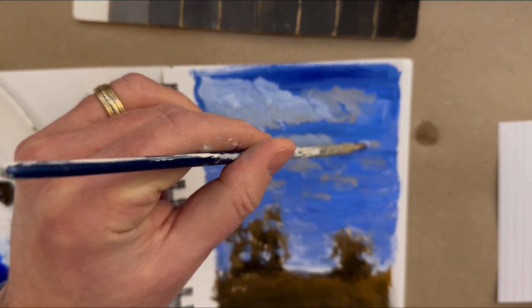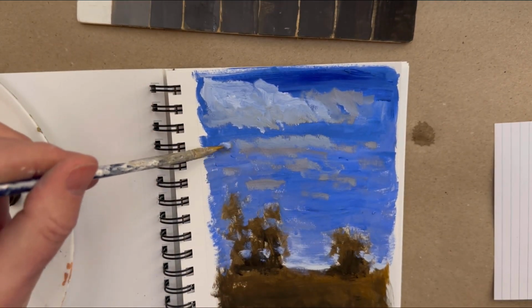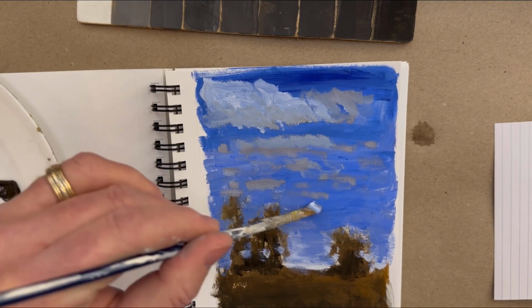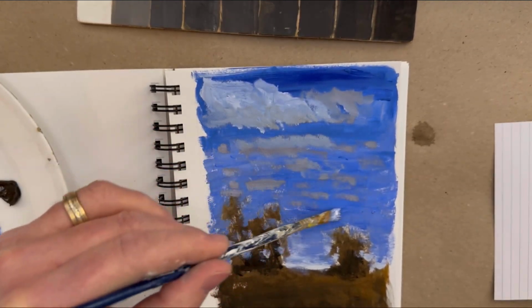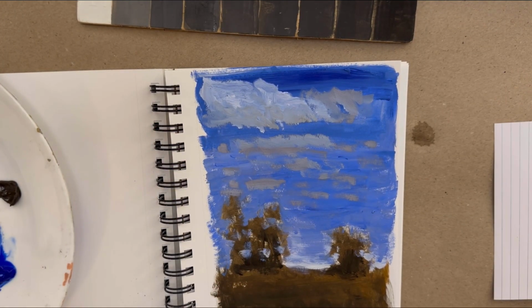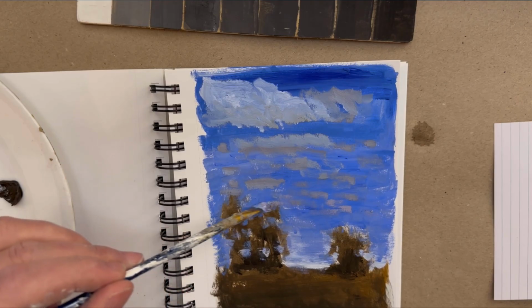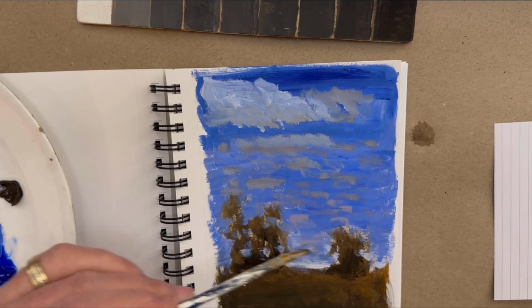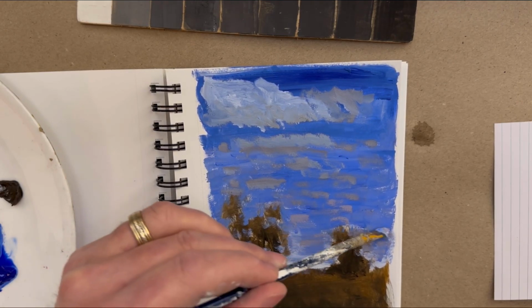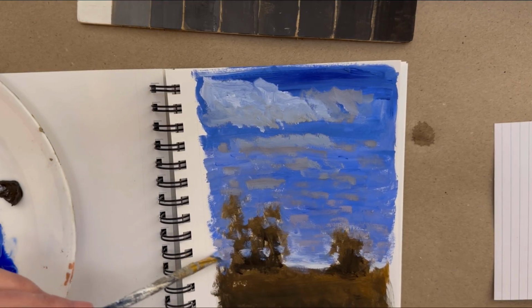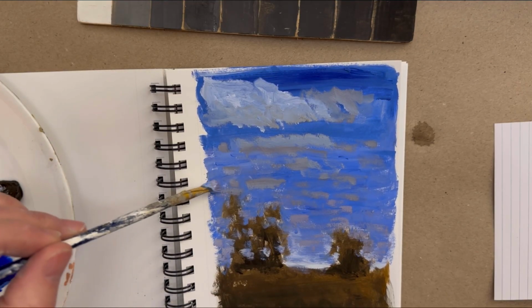And by using this, even from a completely imaginary, unplanned scene like this, you can further enhance the kind of suggestion, the illusion of three-dimensionality.